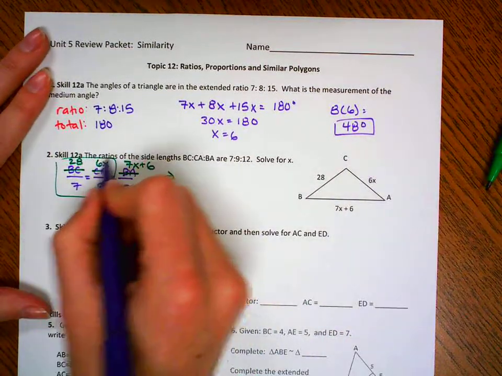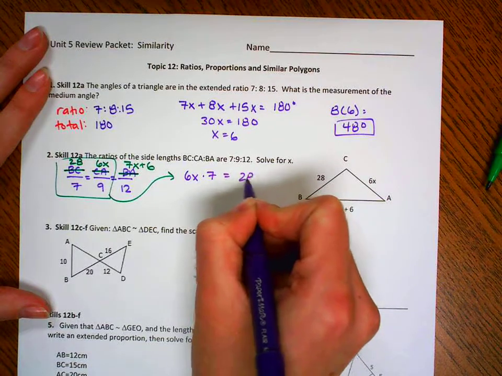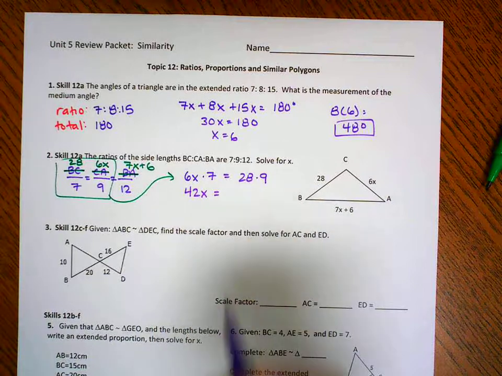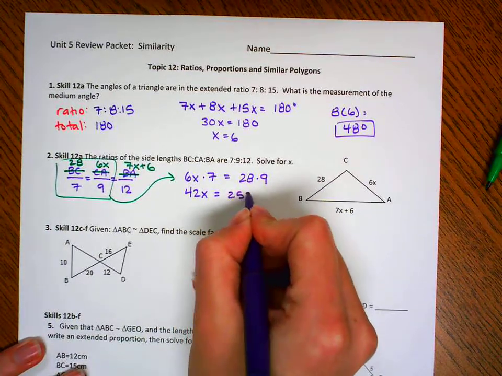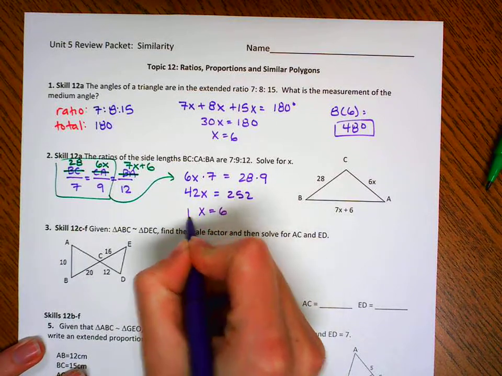When I cross multiply, I'm going to get 6x times 7 equals 28 times 9. If I do 6 times 7, that gives me 42x. And if I do 28 times 9, let me grab my calculator. Uh-oh, I can't find my calculator. One second, guys. Okay, 28 times 9 is 252. My last step is to divide both sides by 42. And when I do that, I get x equals 6.